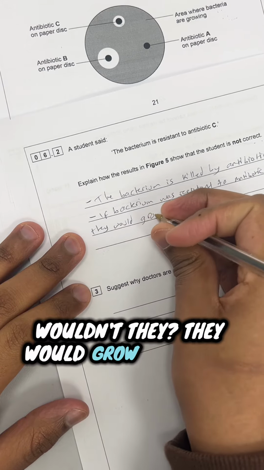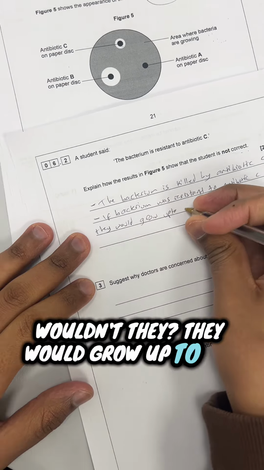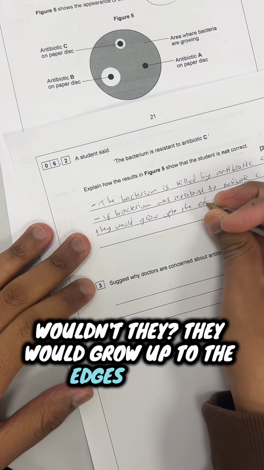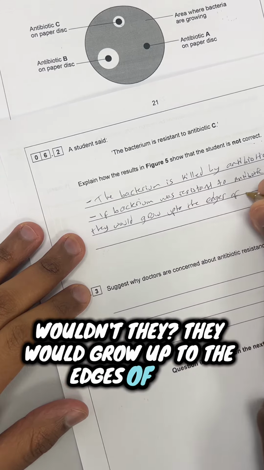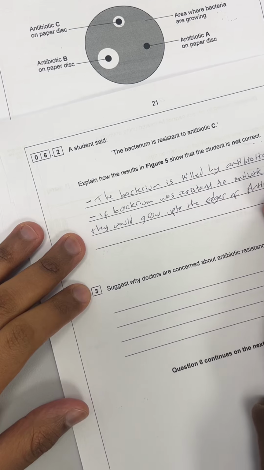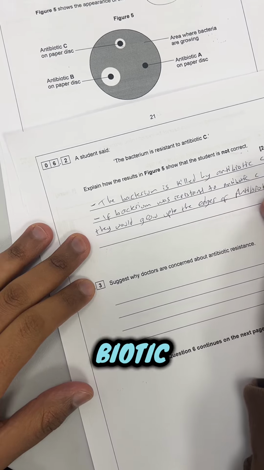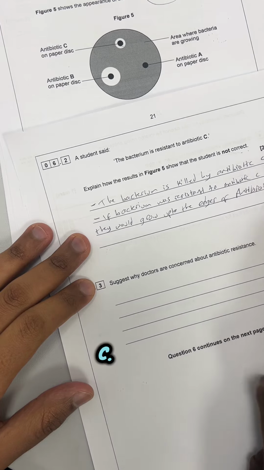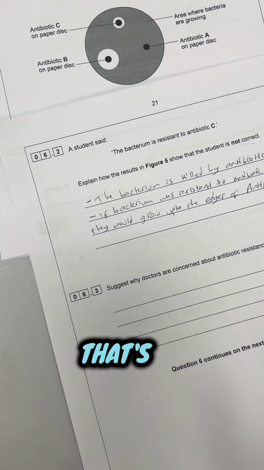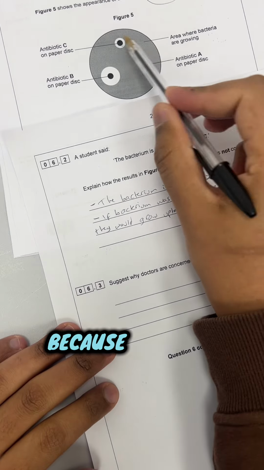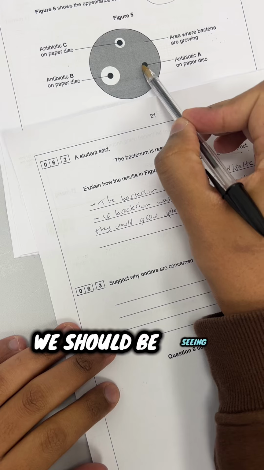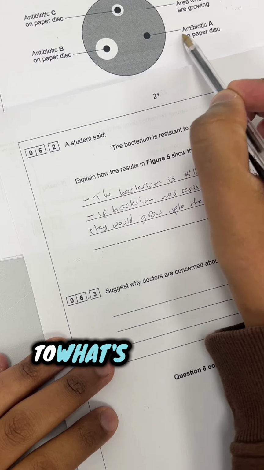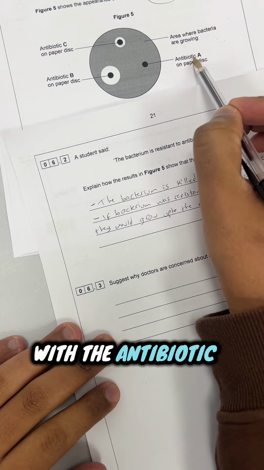They would grow up to the edges of antibiotic C. Okay? That's it, literally. Because if it was resistant, we should be seeing something similar to what's happening with the antibiotic A.